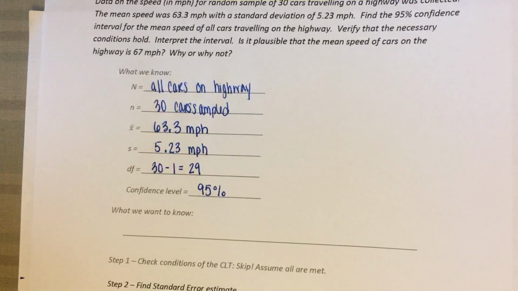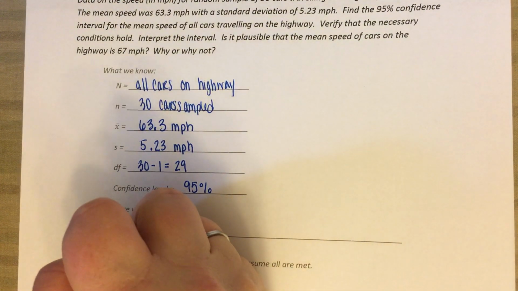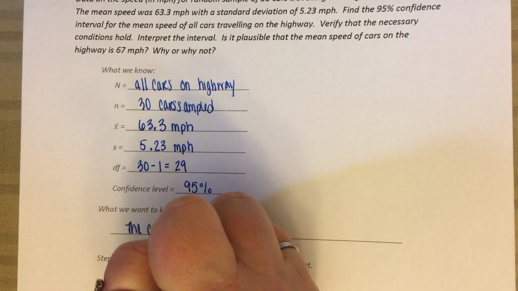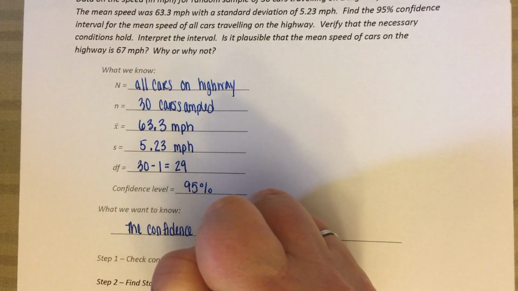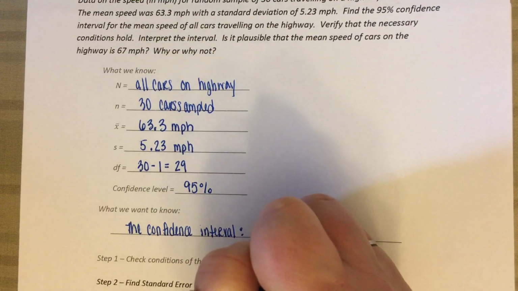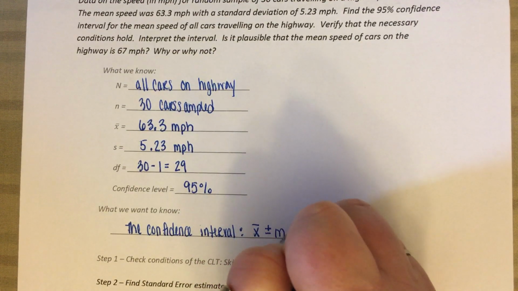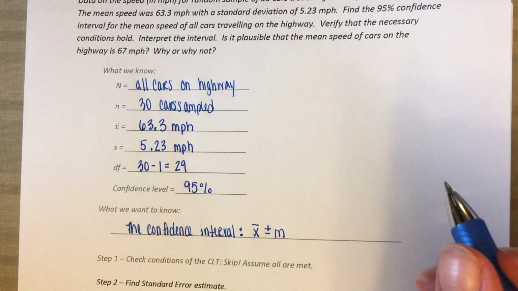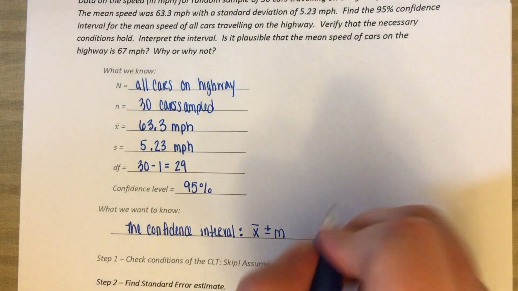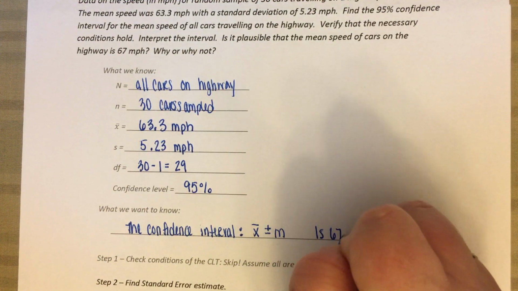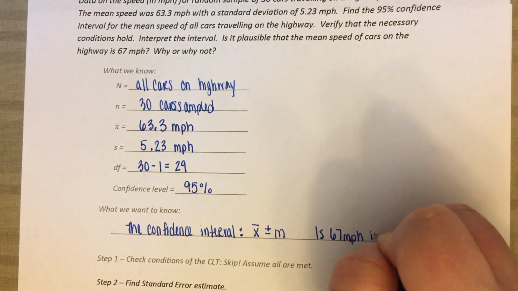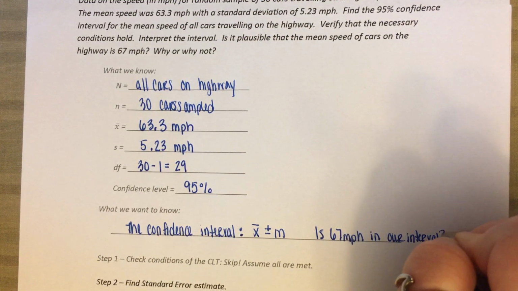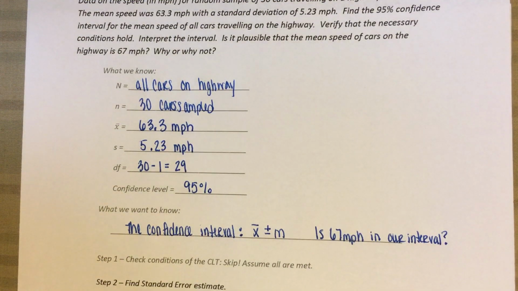And then what we want to know is our confidence interval, which is going to be X bar plus or minus M. Then once we know that interval, we're also asked about 67 miles per hour. So we're also going to say, is 67 miles per hour in our interval? So we have a two-part question here that we're looking at.